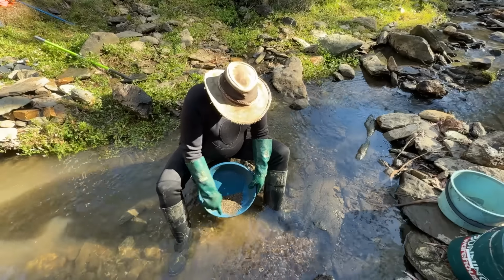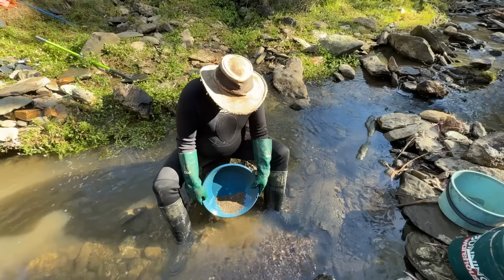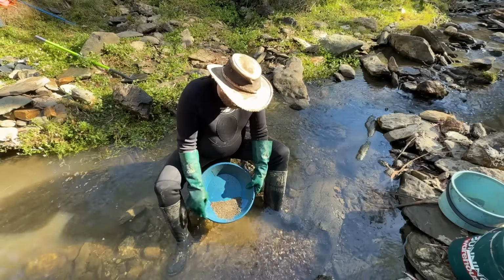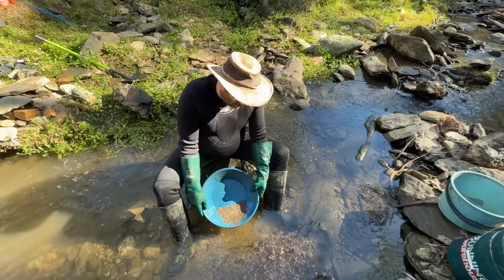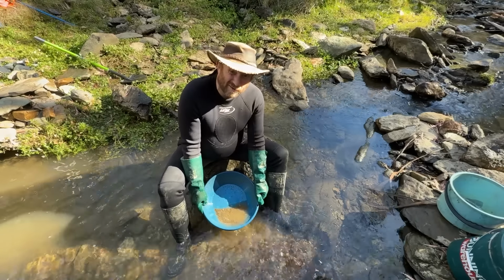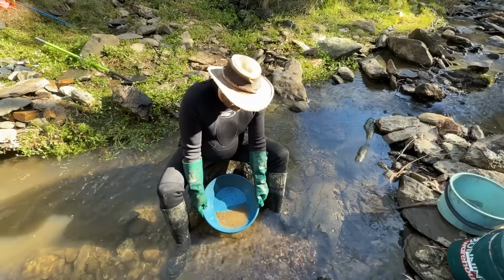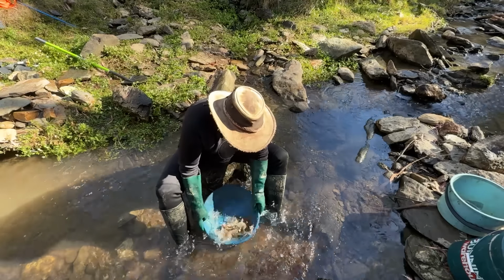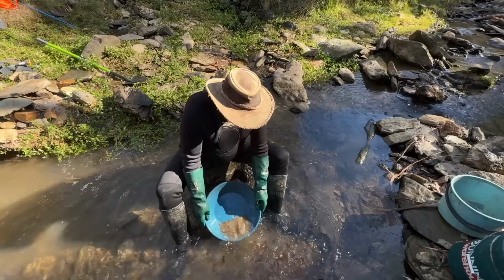I tend to stop once I see this lip, because I have seen gold get stuck up in that upper riffle. And when you've got gemstones in the area, the gemstones actually move quicker than the gold. So it's good to keep checking.